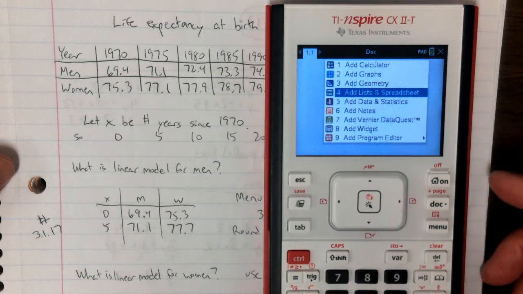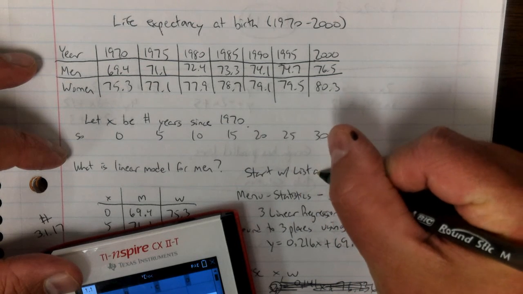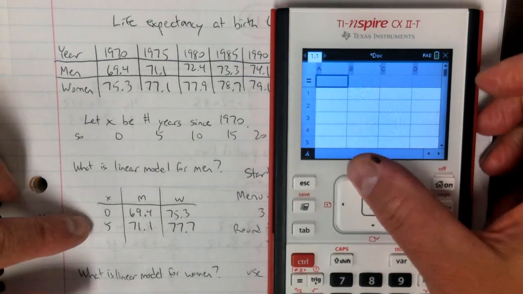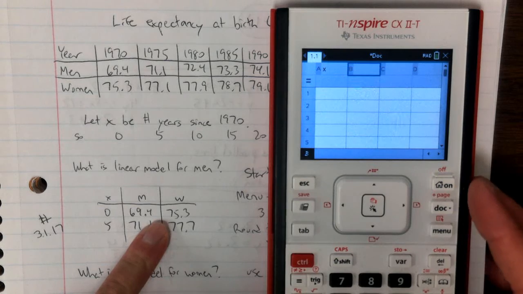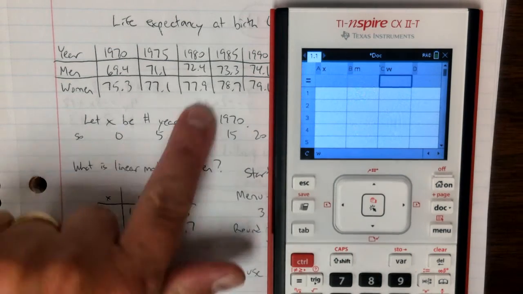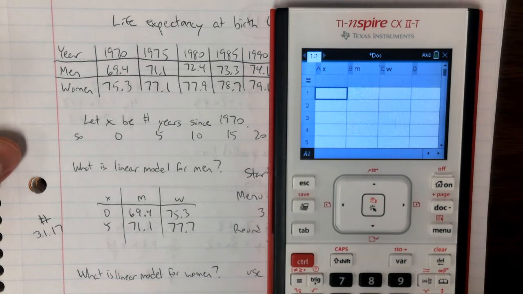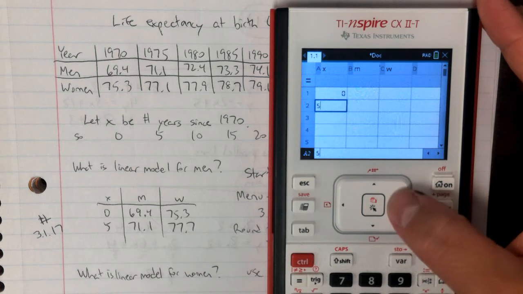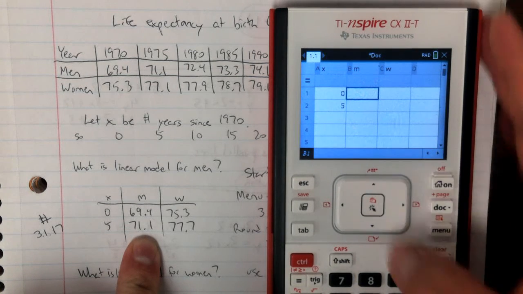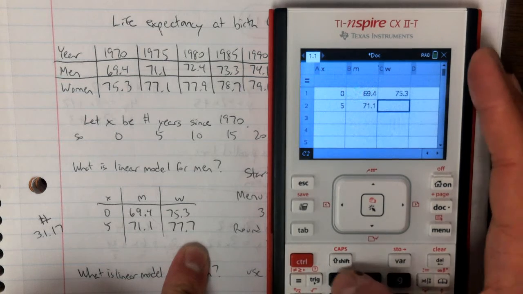I would start with list and spreadsheet. So then I put x up top, then I put m for men. I'm hitting tab in between. Then I put w for women. Now everybody's numbers are going to be different, so you really don't have to save your document. They're going to change all the time, like all the numbers. But just put in 2 ordered pairs, 0 and 5, and 69.4, and 71.1. And then 75.3 and 77.7.